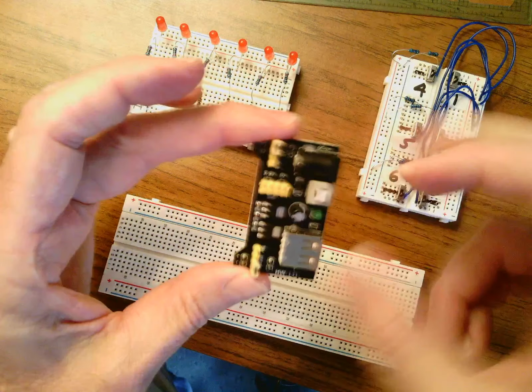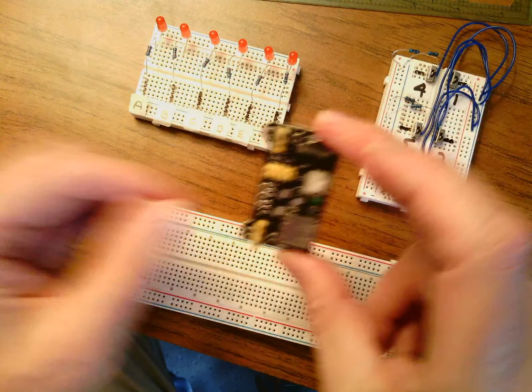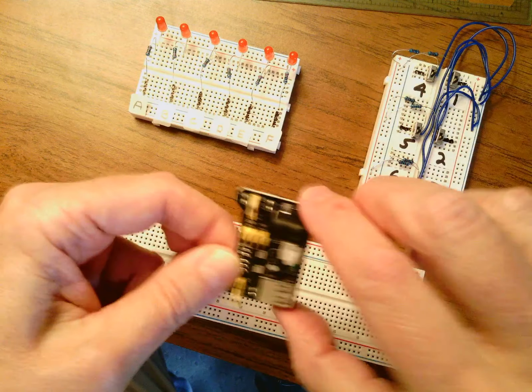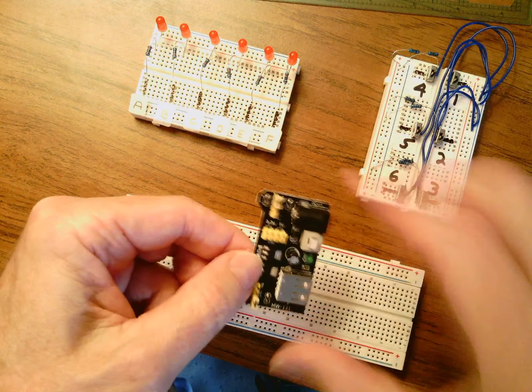But I want to go ahead and insert this power supply board. And if you take a look, this 9-volt adapter is going to go up to the right. I'm positioning it like this, where the 9-volt adapter is up here to the right.